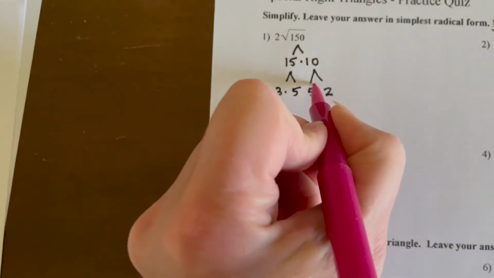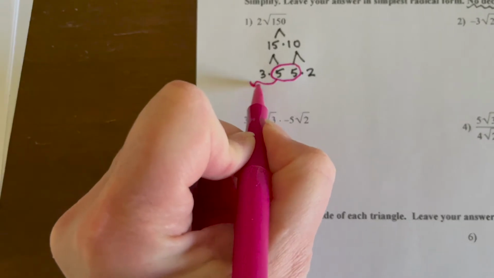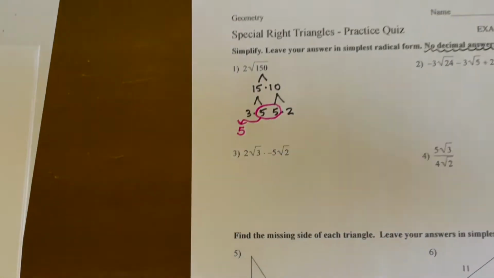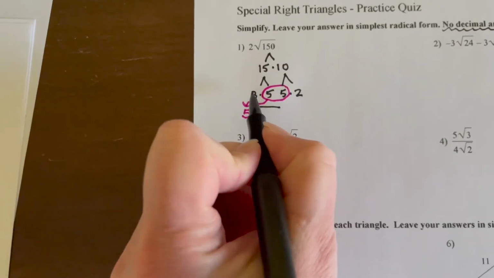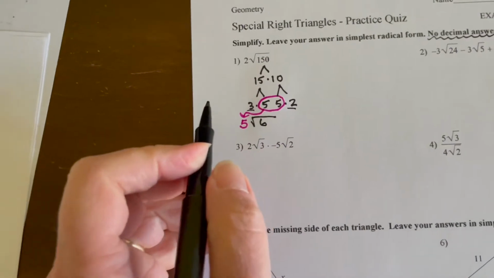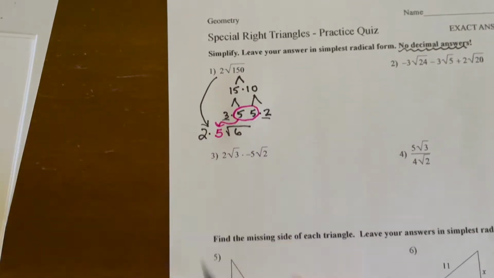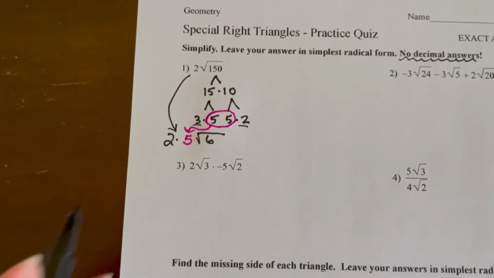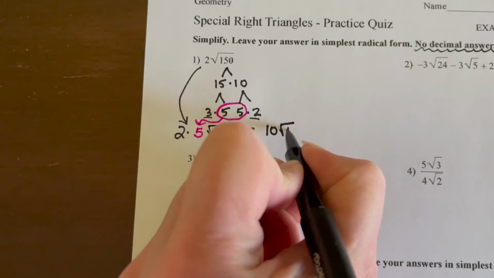So once I find a pair, in this case I have a pair of 5s, I can take that 5 out of the radical, and then I'm left with 3 times 2. So 3 times 2 is 6. And then don't forget, we had this 2 out at the front at the beginning. So I have 2 times 5 times 6. So my answer here would be 10 root 6.